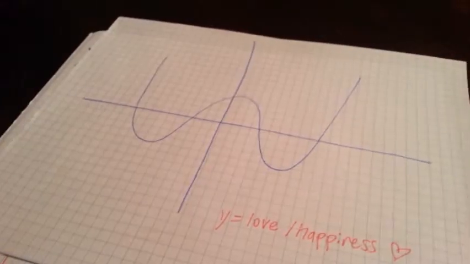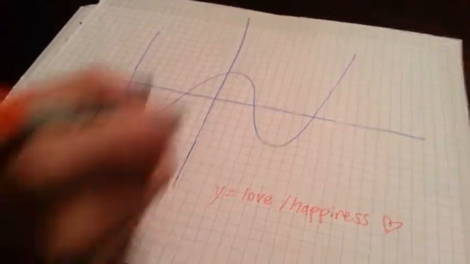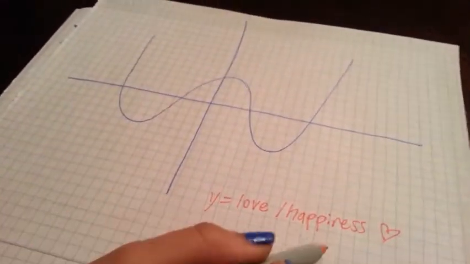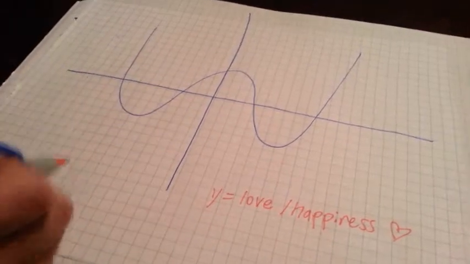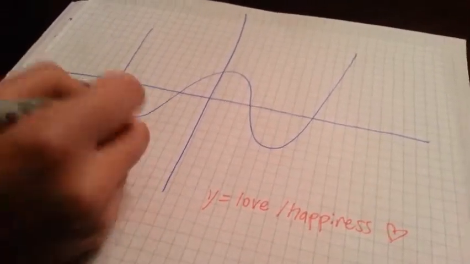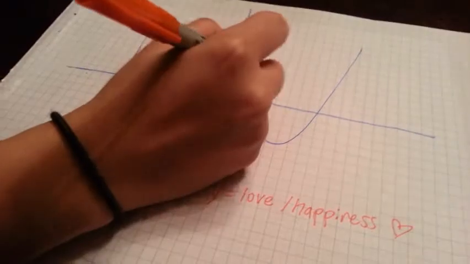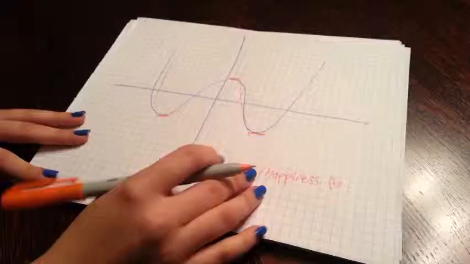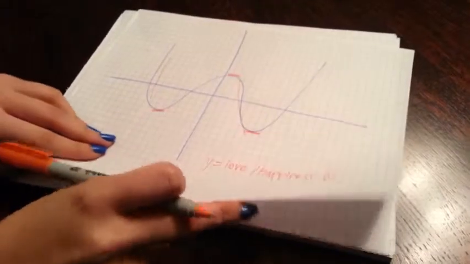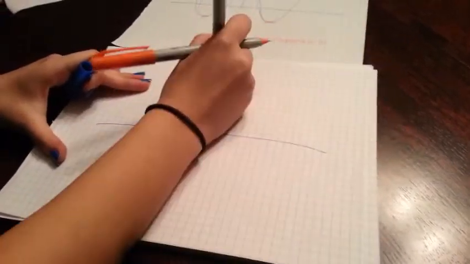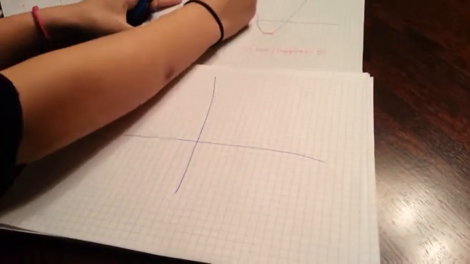Okay, go. If we pretend that the y-axis means love and happiness, we can first look at where there was no movement in our relationship. So right here, and right here. And those will act like the roots to move forward on. So we can draw another graph like this.